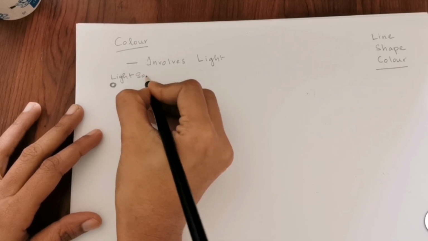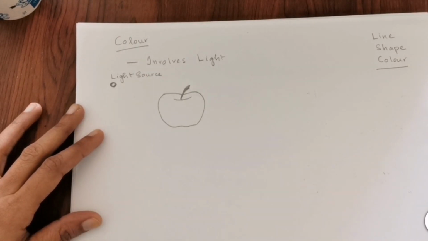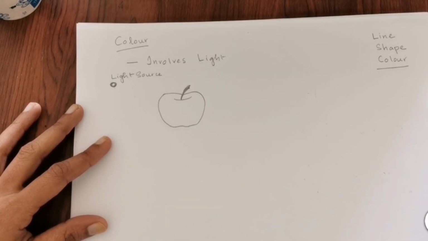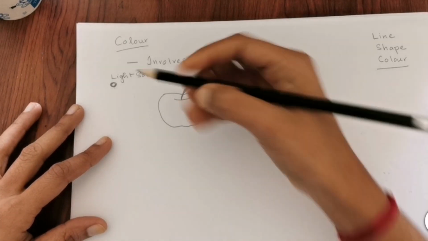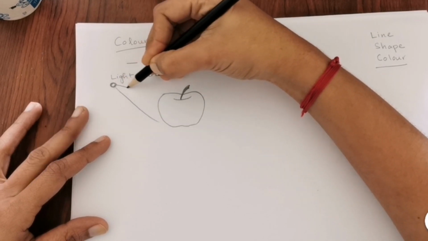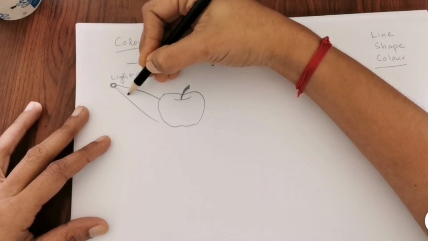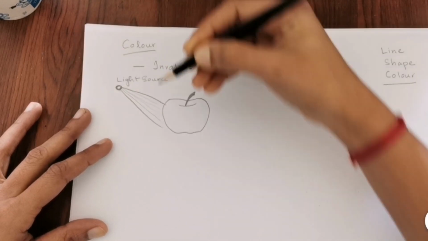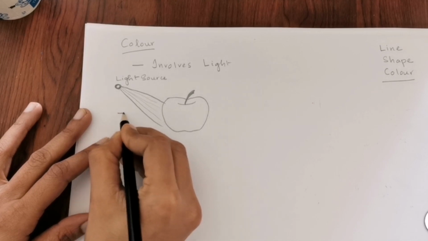And that is again physics. Here is a light source, and we are imagining light falling on this apple. As I already told, this light has 7 component colors, that is our VIBGYOR, or the rainbow colors. You can note it down also.